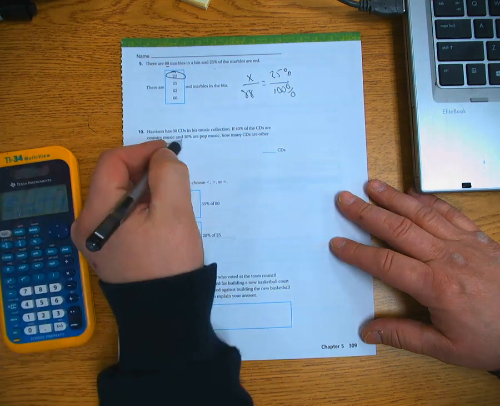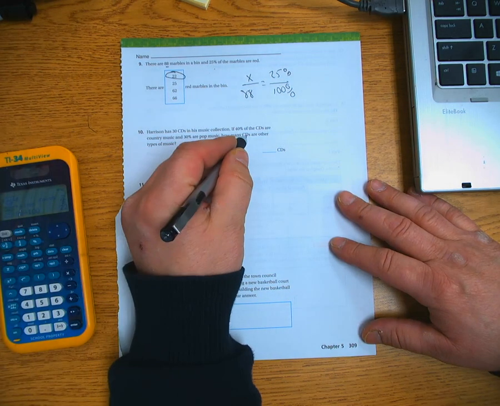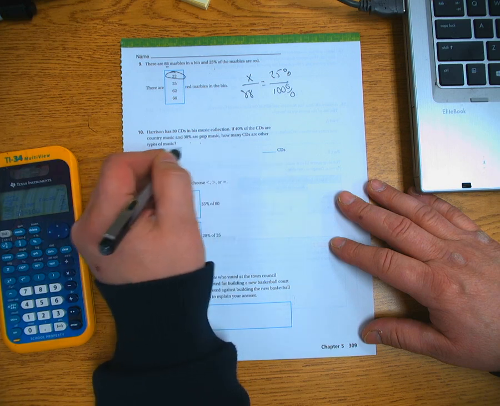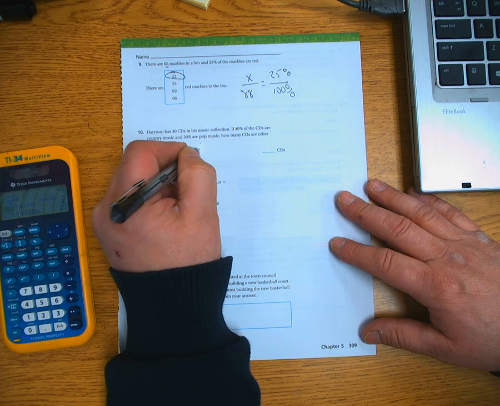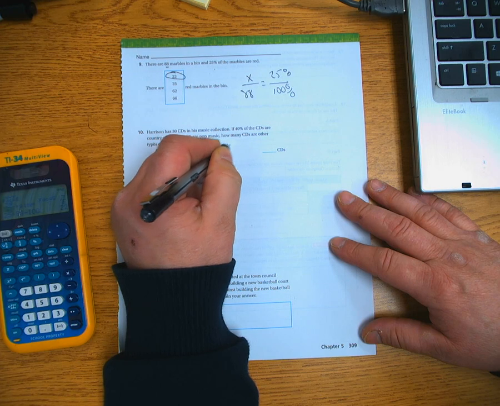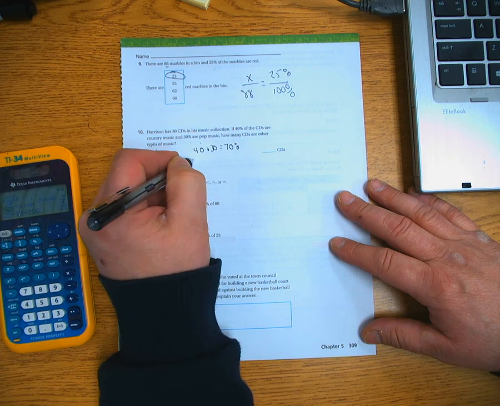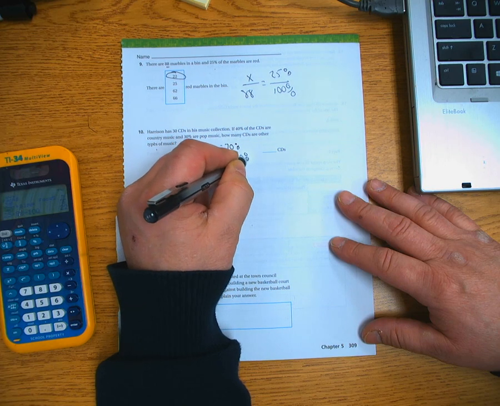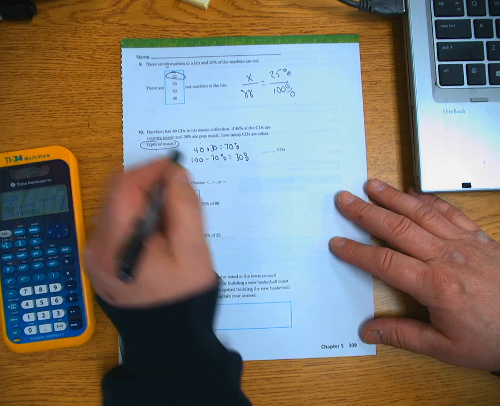Okay, Harrison has 30 CDs. If 40% of the CDs are country music and 30% are pop, how many CDs are other types? So when I look at this, I say 40 plus 30 is a total of 70 that are those two. That means 30% are other types.